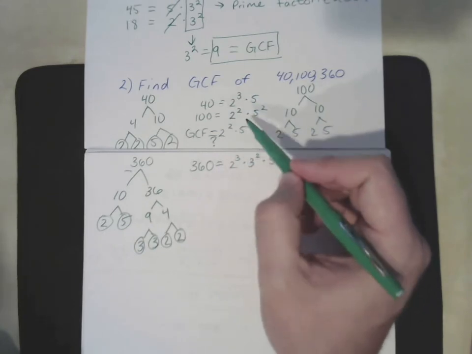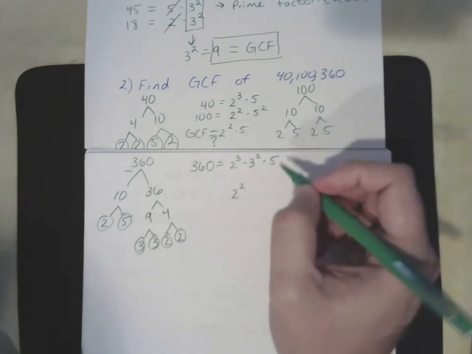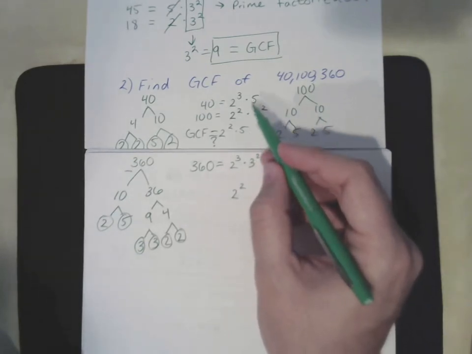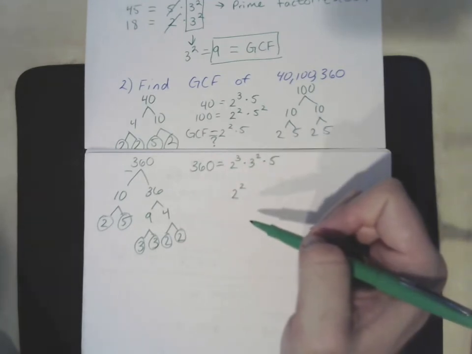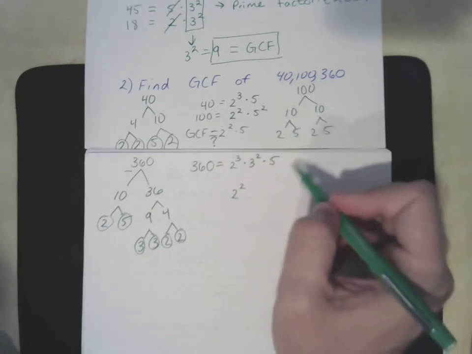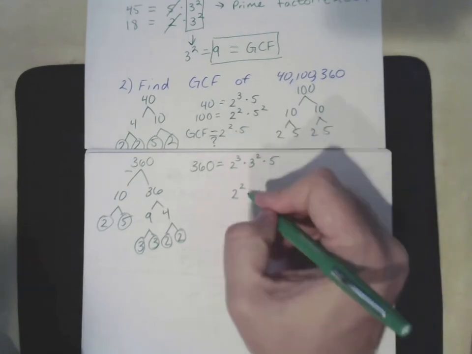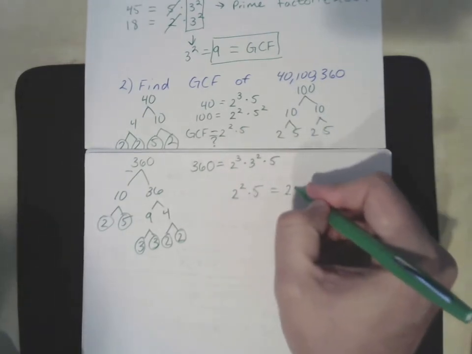Since these are both 3, but this is 2, our GCF does need to be 2 squared. Since there are no other 3's in either of these 2 factorizations, all of these will not count in our GCF. And then again, looking at our 5's, we have 1 5 in each of these and 2 in here, but we can't take 2 because these are only 1. So our GCF is 20.